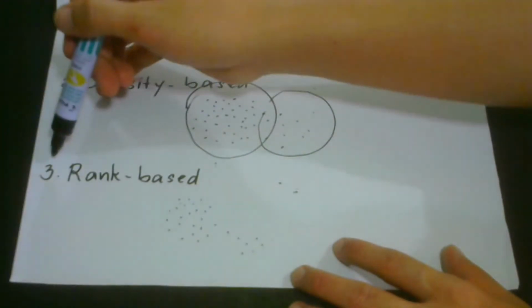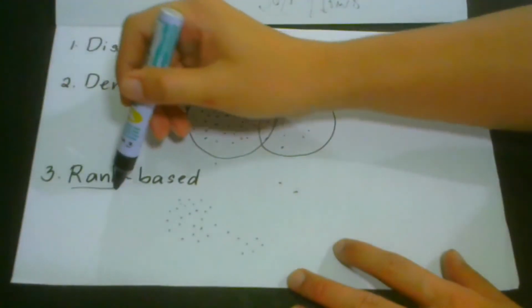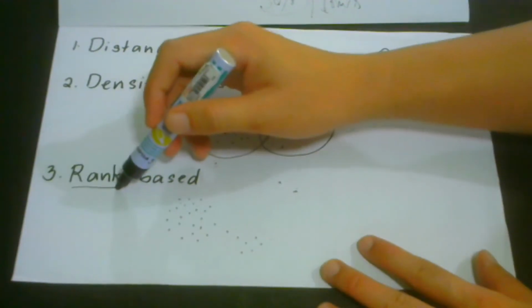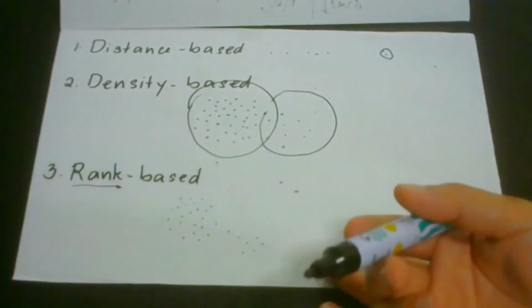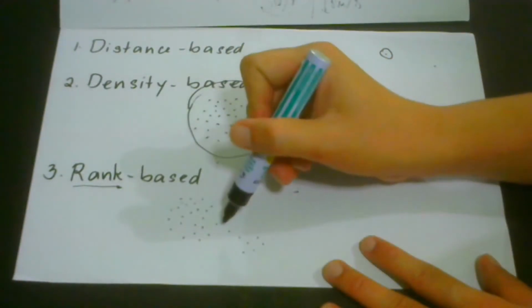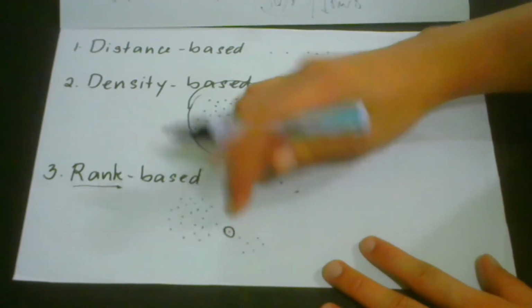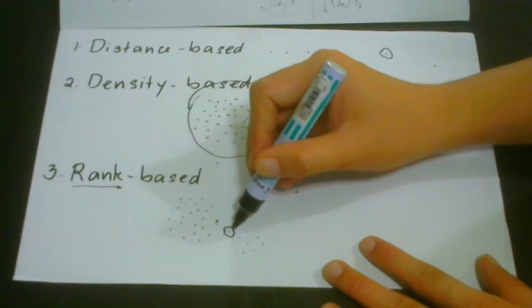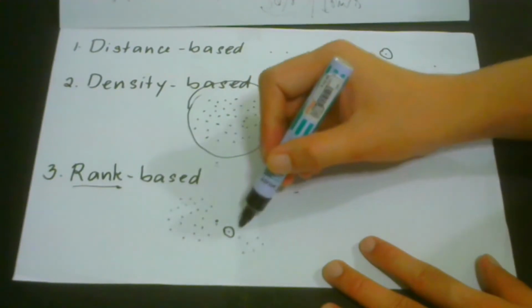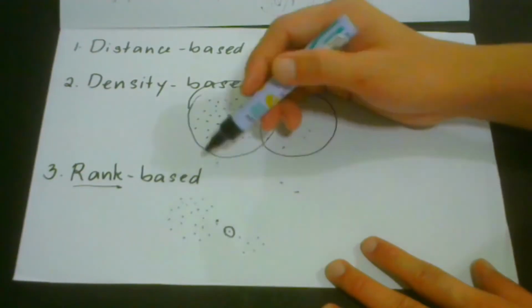Now, the third one is the rank based. So in the rank based, just by the name itself, we rank the data points. So what we consider here is the neighbors of the neighbors. So what do we mean by that? Very simple. For example, we have here a data point, and this data point here can be considered a neighbor of this data point, and this can also be considered a neighbor of these points in here. So what we do here is that we basically compute which one is nearer to each other.